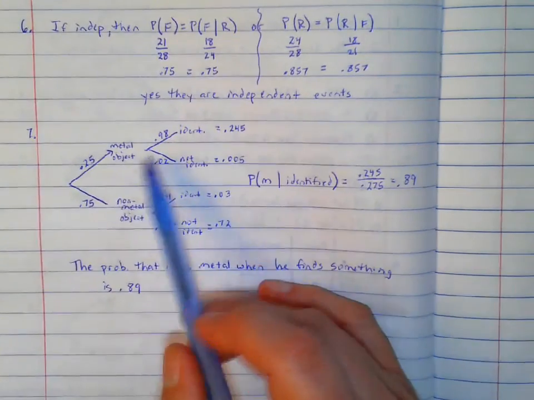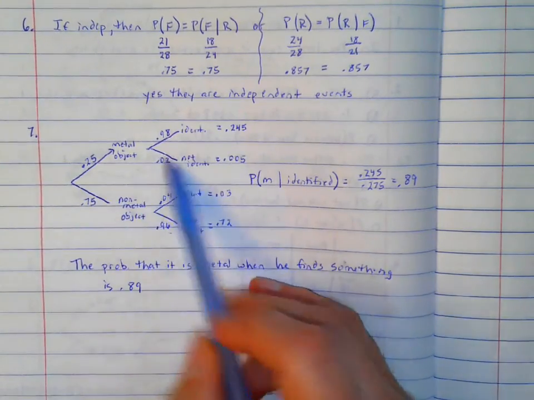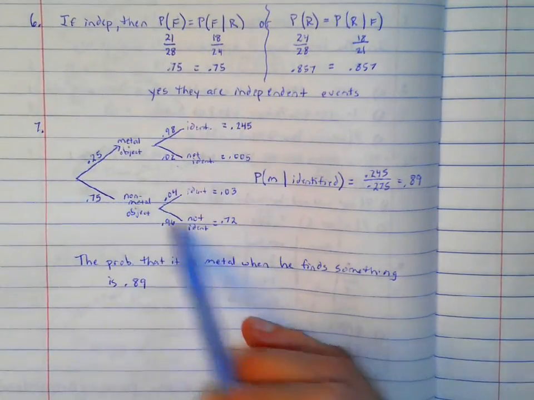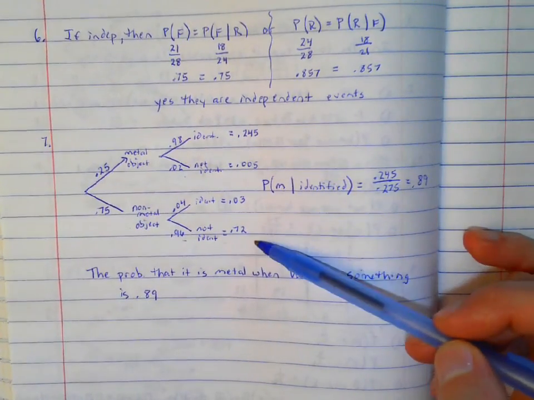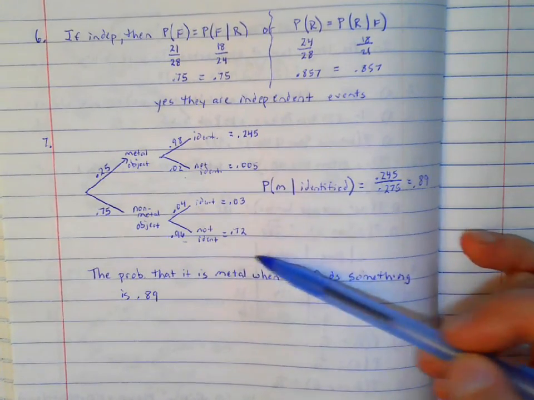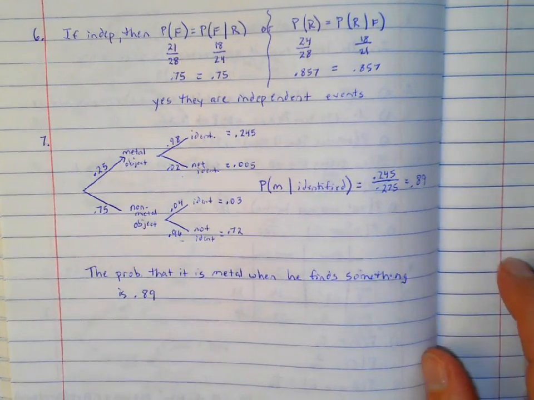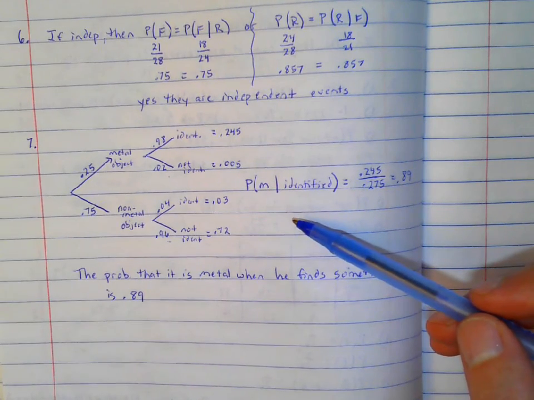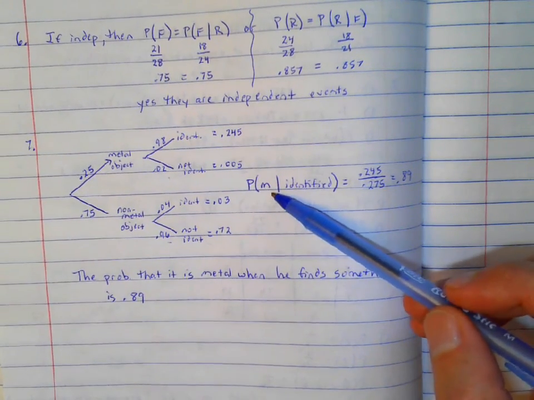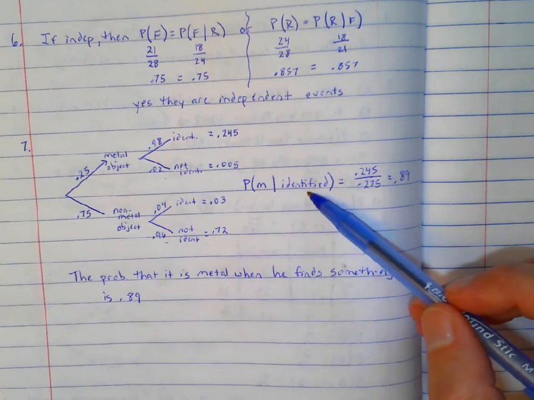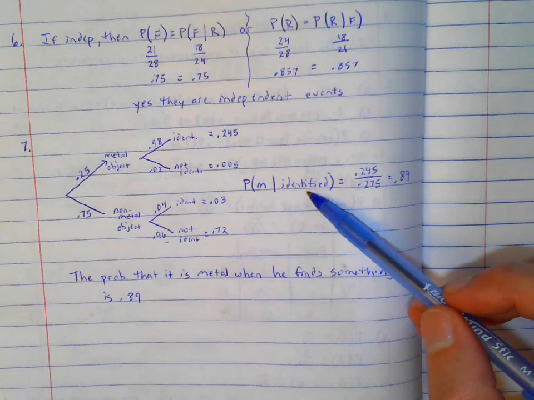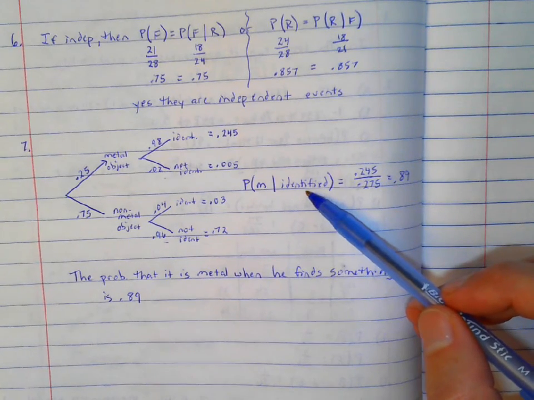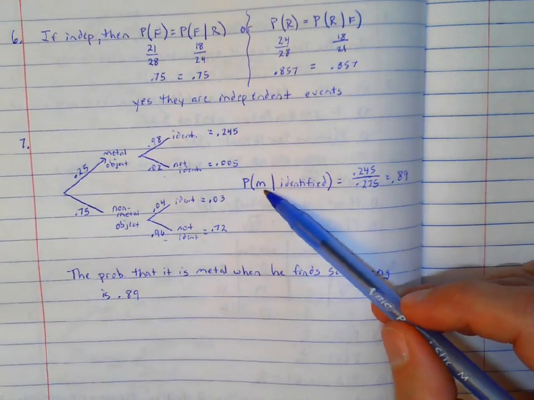Okay, so if you multiply these together, multiply the different outcomes, this is the percentage of overall outcomes. If you add those together, you get a probability of 1, right? Those are all your possible outcomes. Now, it says, what's the probability that when he gets something, it's going to be metal? So it has to be identified. Of all things that the metal detector picks up, what percent of them are metal?